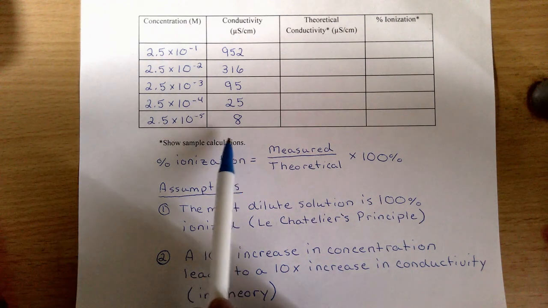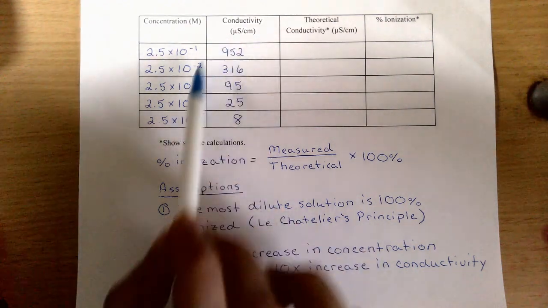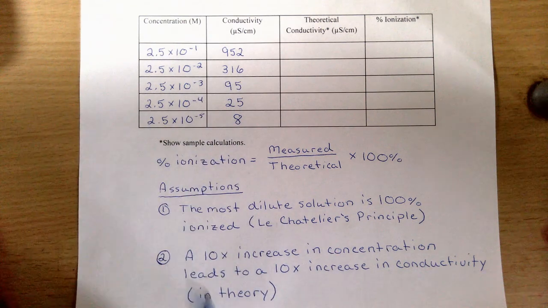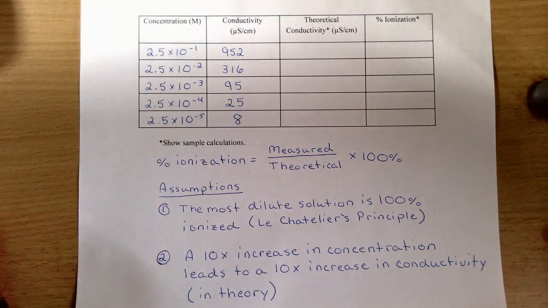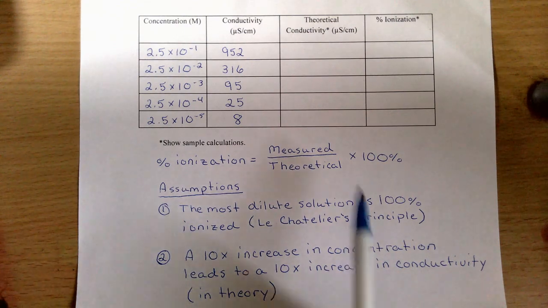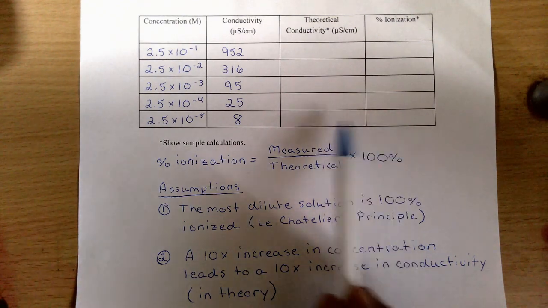Next, I went ahead and filled in the data that was given to me for lab flow as provisional data for what those measured conductivities were. The real question is, how am I going to fill out these two columns?